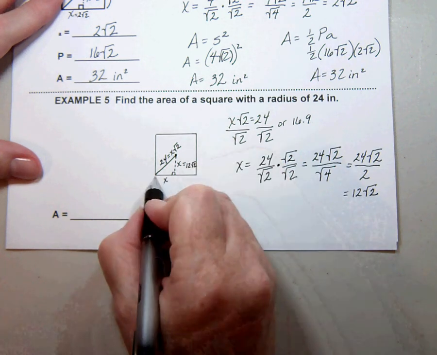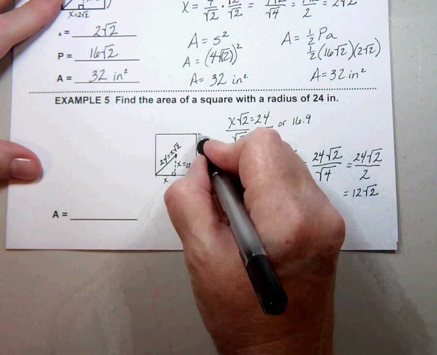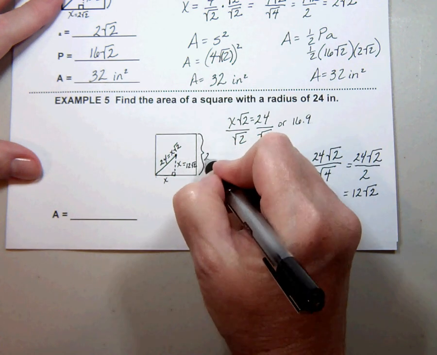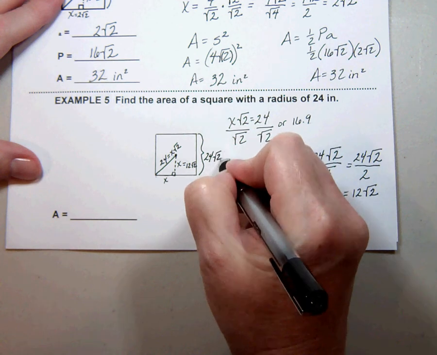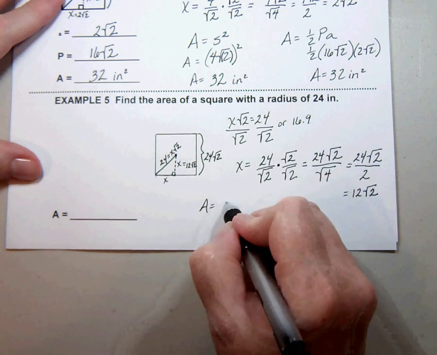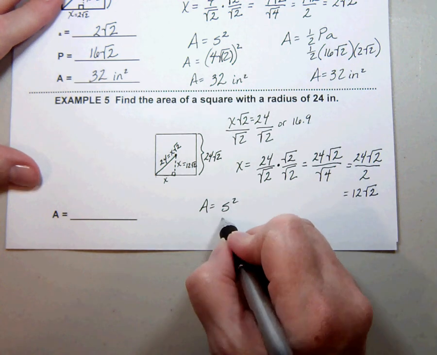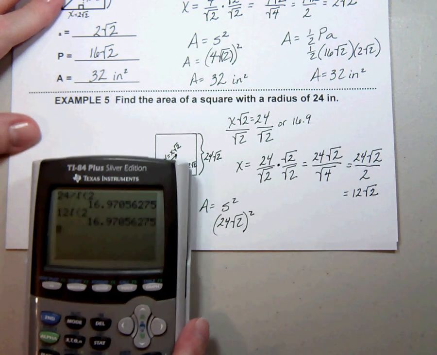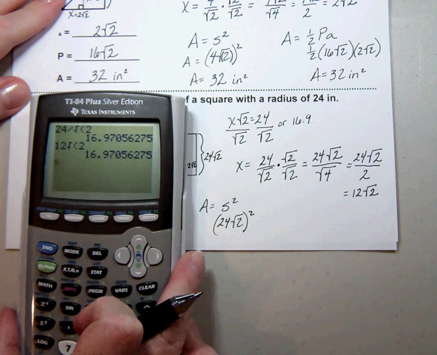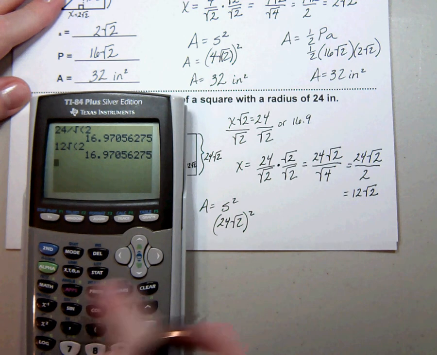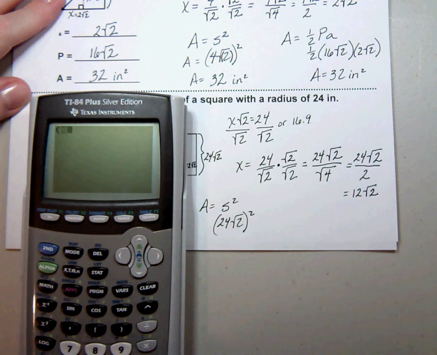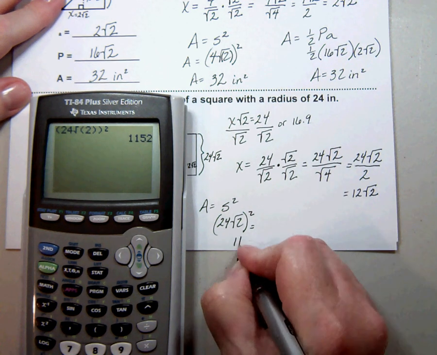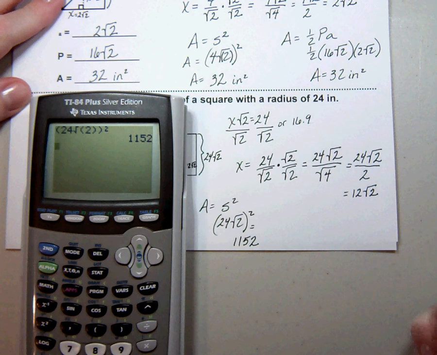If 12 times the square root of 2 is half of a side length, then an entire side of this one would be double that, so that's 24 times the square root of 2. Let's just do side squared. So we take our 24 square root of 2 and we square it. Parenthesis 24 square root of 2 double parenthesis squared. That's a pretty big number, 1,152, but look how it came out an even number.